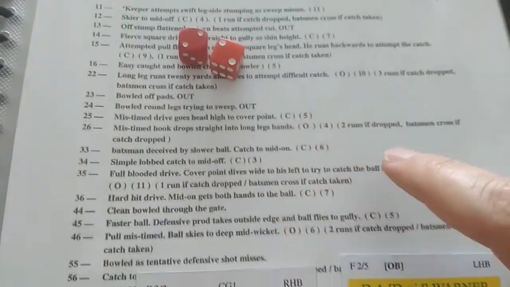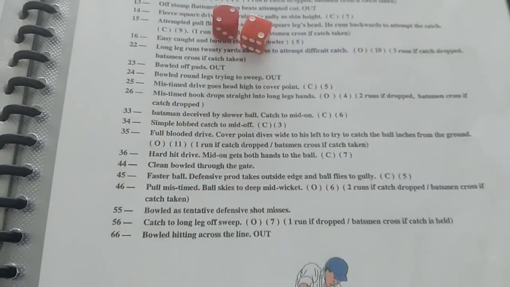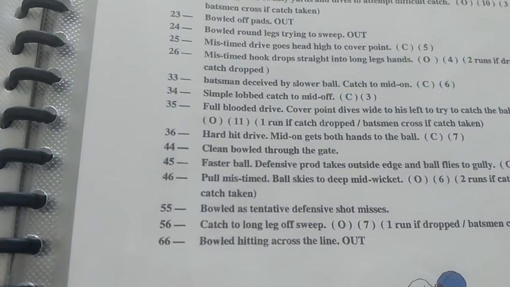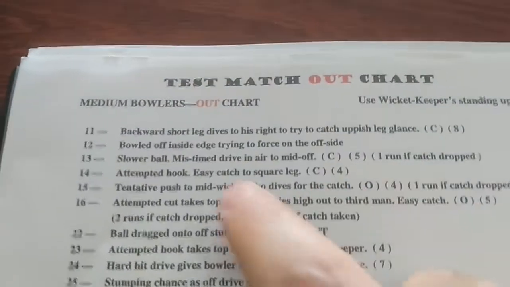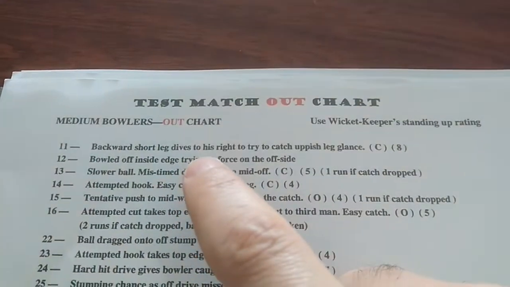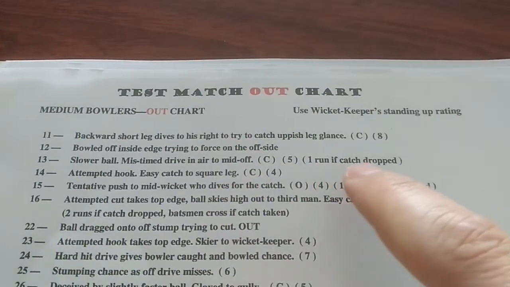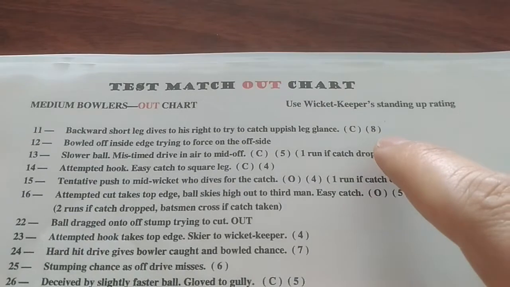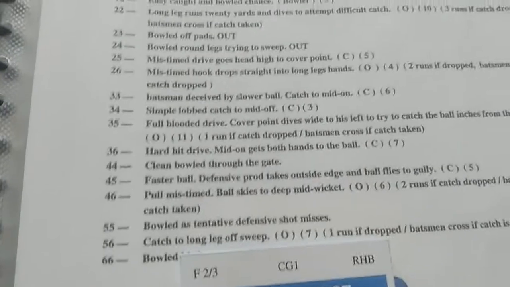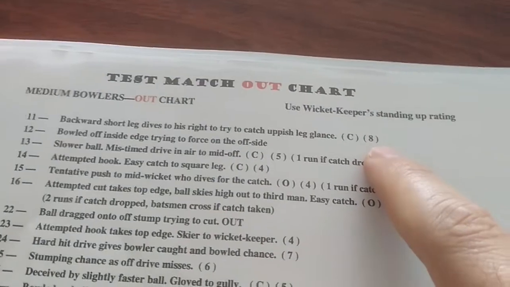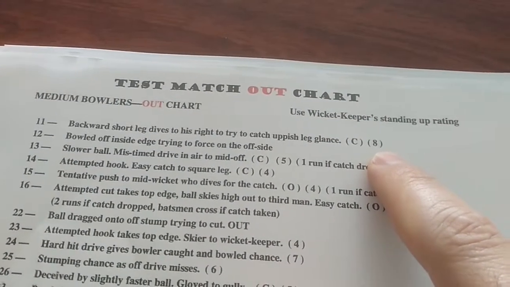But what if it's something else? See if we can find something here that is higher. That's a wicket keeper, that won't work. Okay, so say it's over here, and say Joe Root was at short leg. Backward short leg dives to his right to try and take the upper leg glance. Close-in fielder, 8. Now Joe Root is a 3, and our dice is a 4, which equals 7, which is not equal or higher than that, so the catch is not taken.